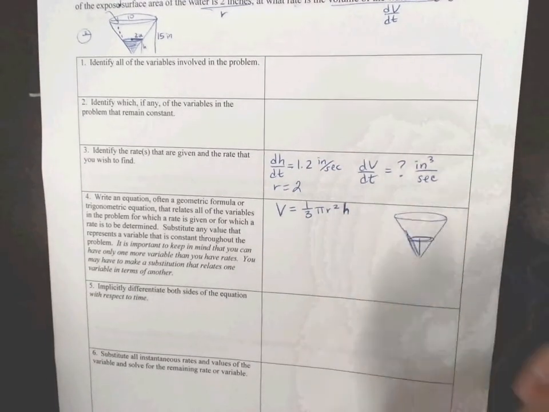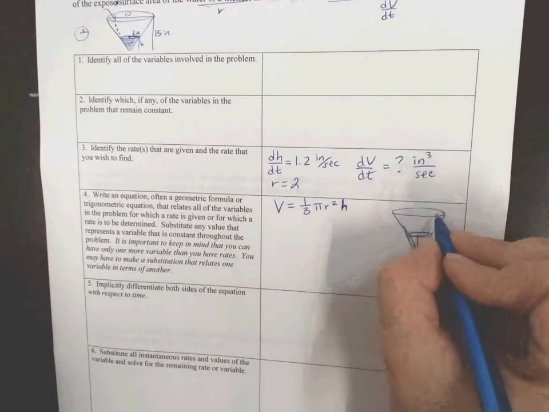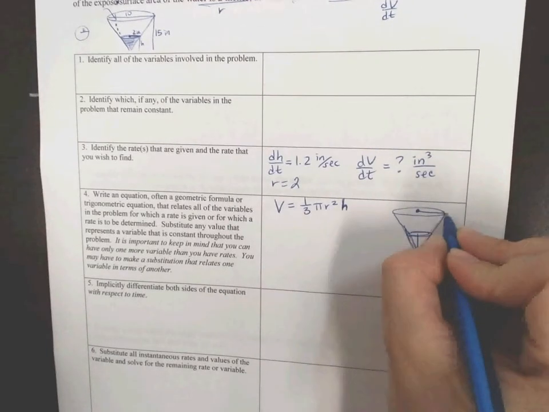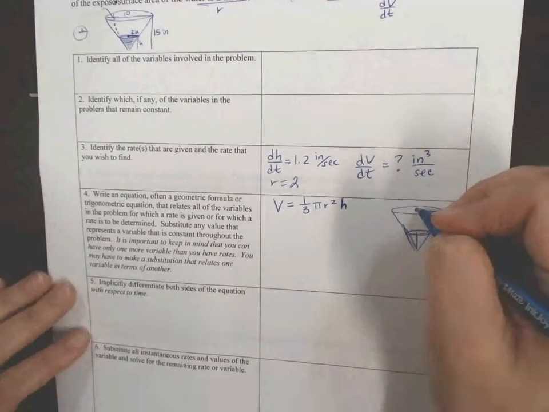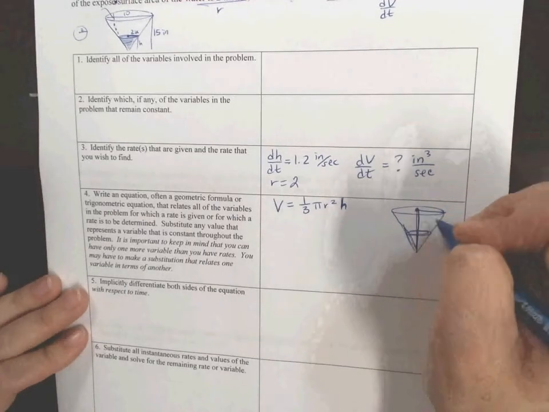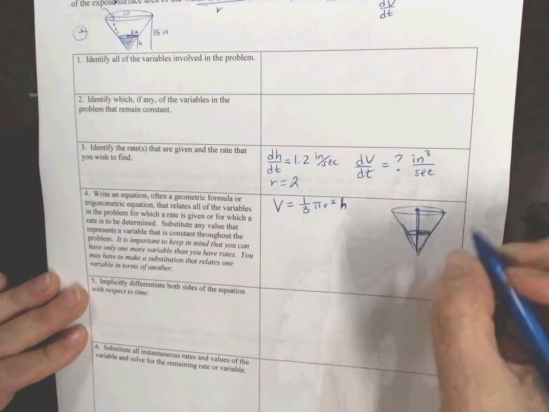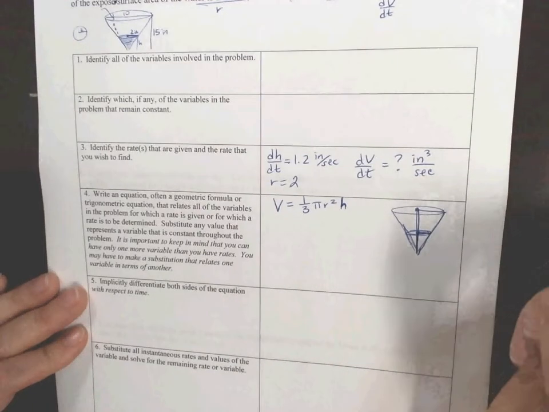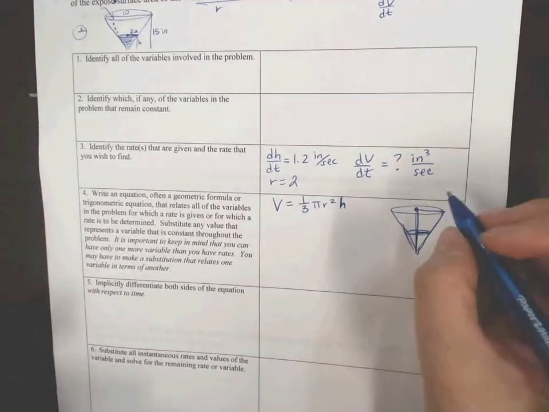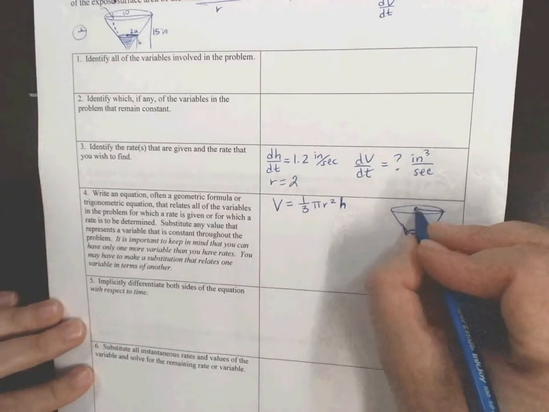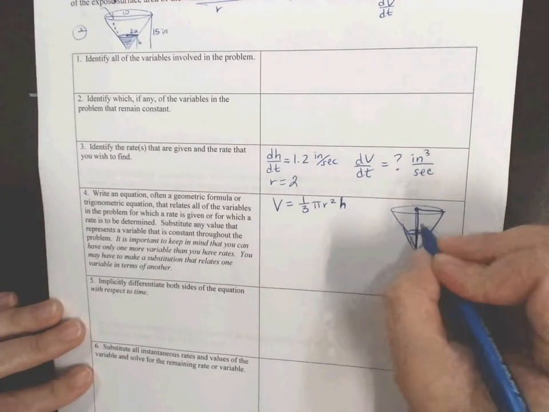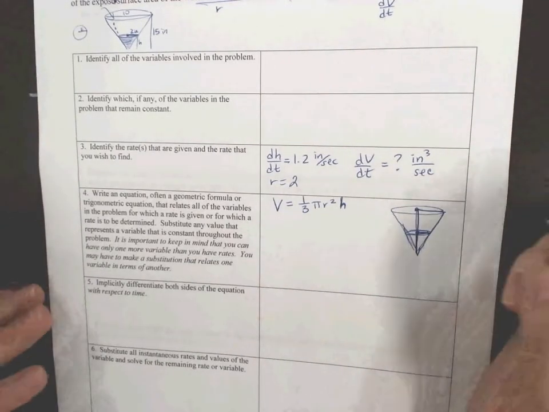You can think about these as similar triangles. The radius of the big cone to the height of the big cone is similar to the radius of the little cone to the height of the little cone. And so the ratio of radius to height is going to be the same since they're similar figures.